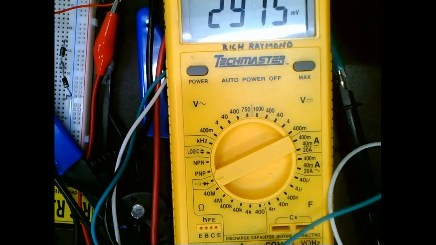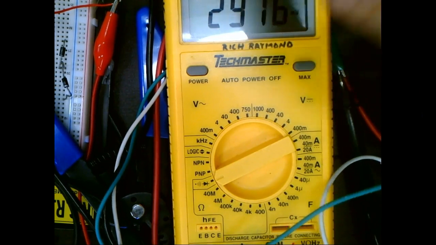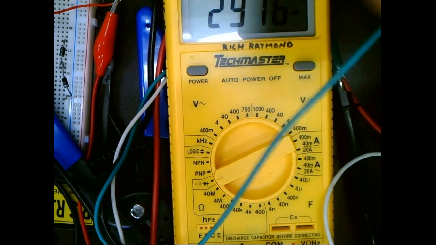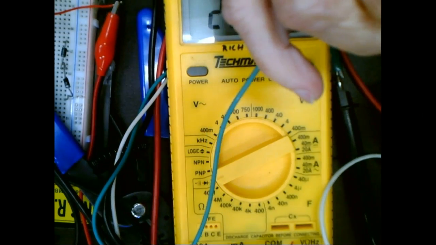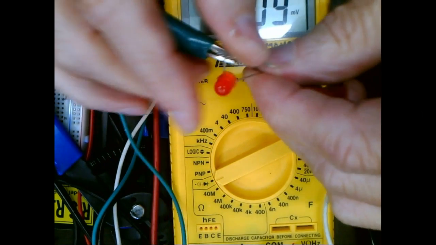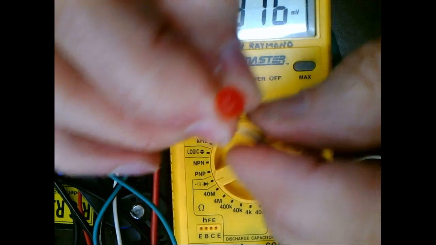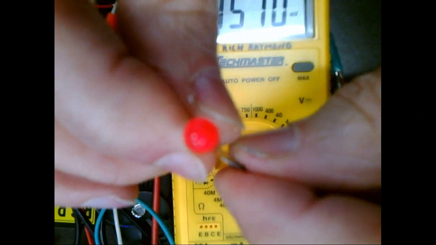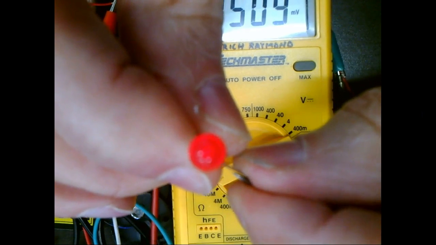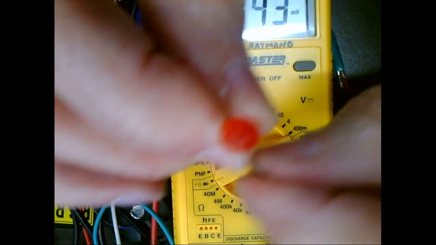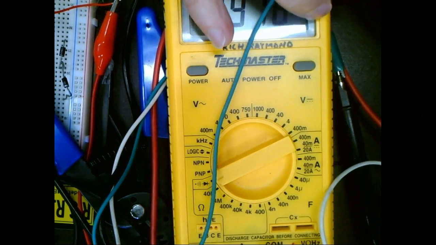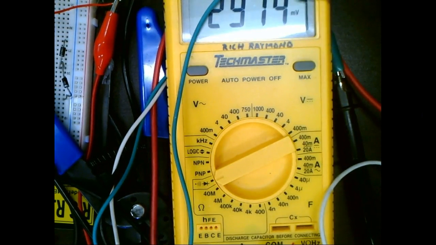Show an overload. So we can check LEDs if our meter puts out over 2 volts. Your meter's got to put out over 2 volts on the diode scale, right? And you can actually see this guy here turn on and turn off. That's better. See it? So we could identify which one is common, right? It would take a little while. This is pretty easy, but we could figure that out with our meter.